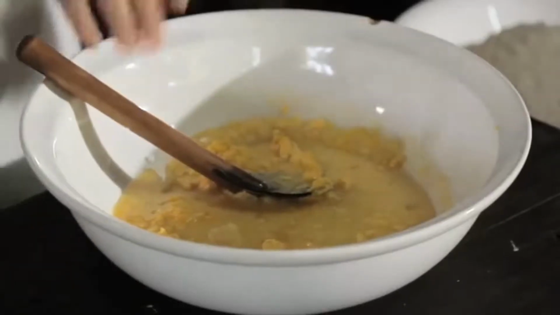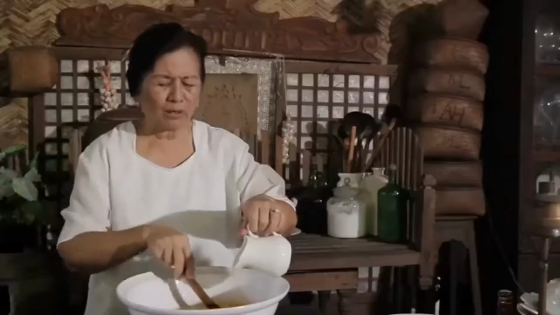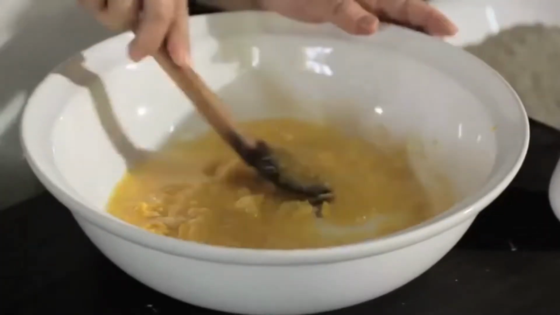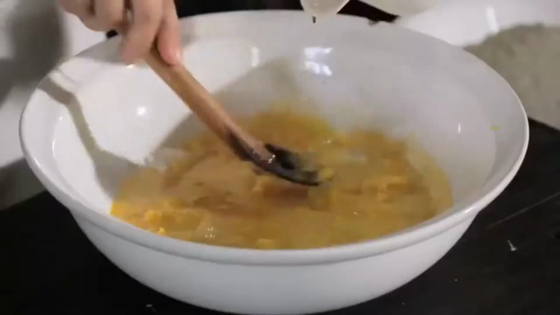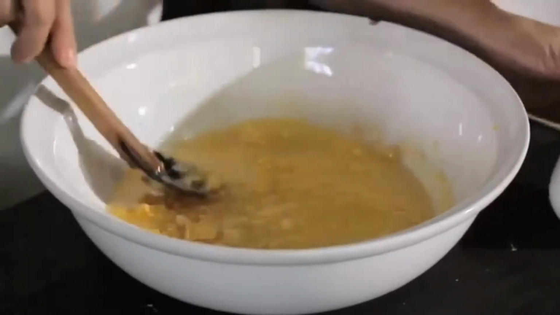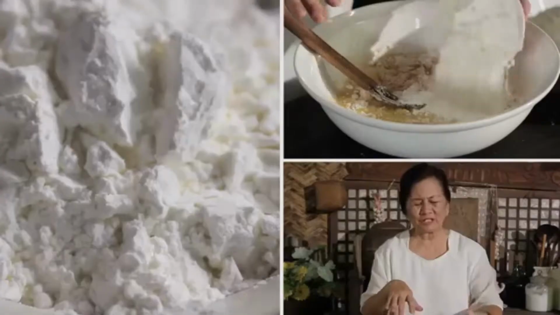Tapos ang ating oil, 1/2 cup din. Nung panahon po ng aking nanay, ang ginagamit naming oil ay mantika ng baboy. Mantika ng baboy? Naku, that must have been very manyaman. Next on the procedure was to mix in the flour and then the cornstarch.